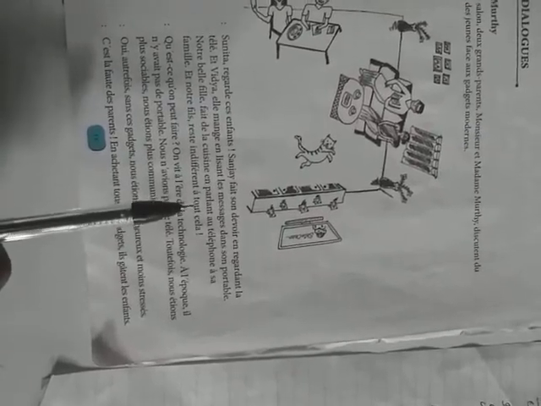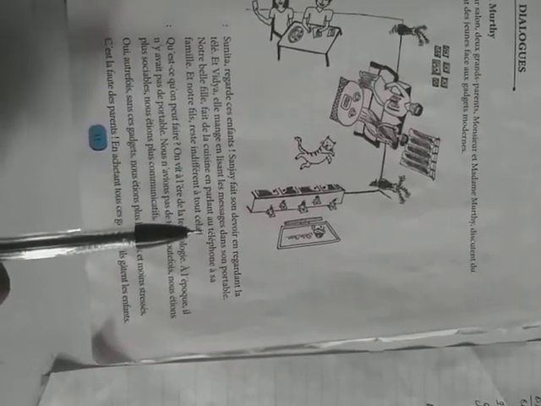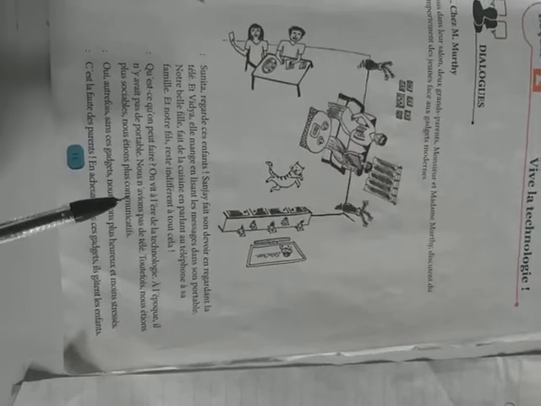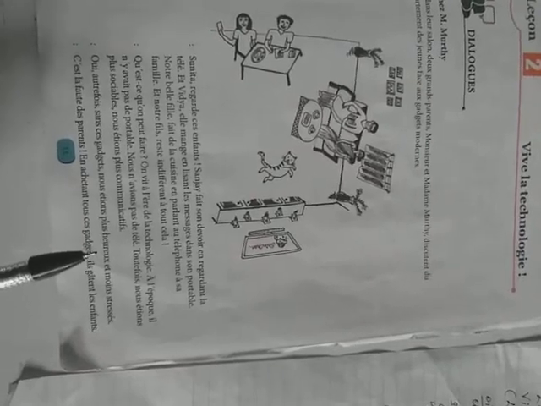We call this conjugation imperfect, to explain an incomplete action, a repeated action in the past. Imperfect in French, imperfect in English. There is one more conjugation for telling about events in the past, which is not when you are going to use the imperfect. If the action is not finished, incomplete, repeated, or regular, habitual in the past, we will use the imperfect conjugation.